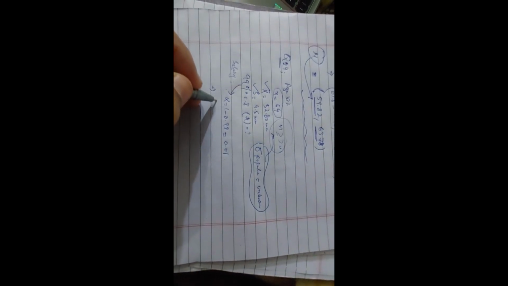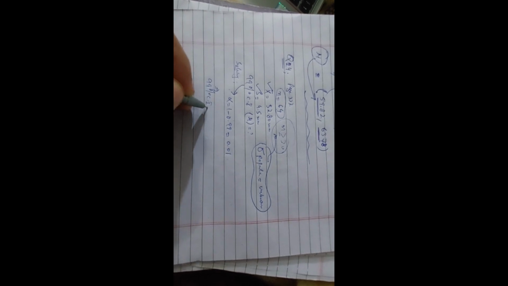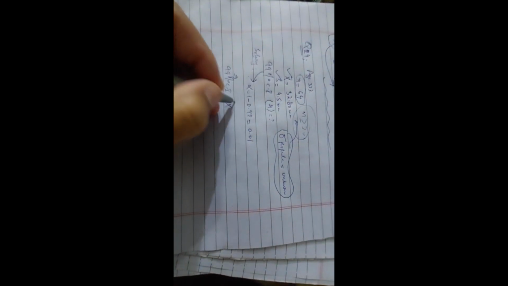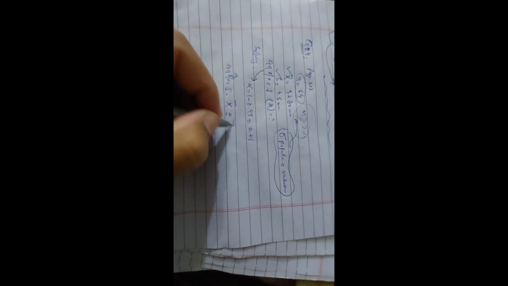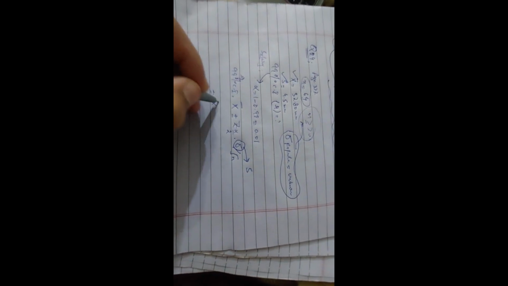Now the 99% confidence interval for the mean is equal to x bar plus minus z of alpha by 2 into standard deviation divided by root n. This will be replaced by s. So we can write it as x bar plus minus z of alpha by 2 into s divided by under the root n.